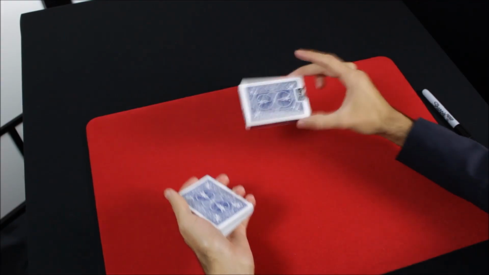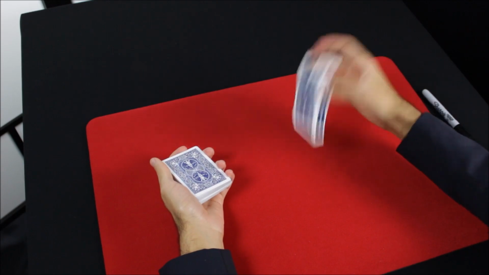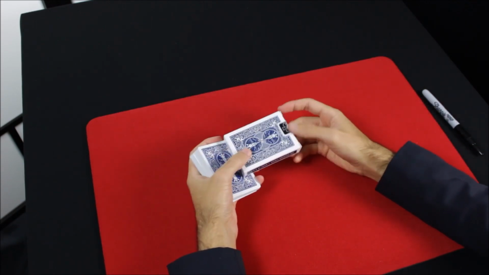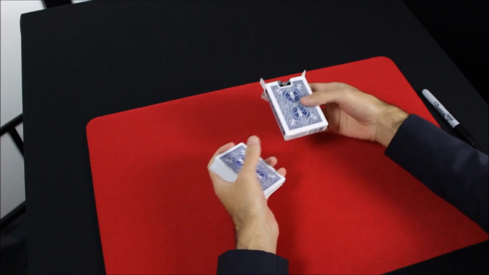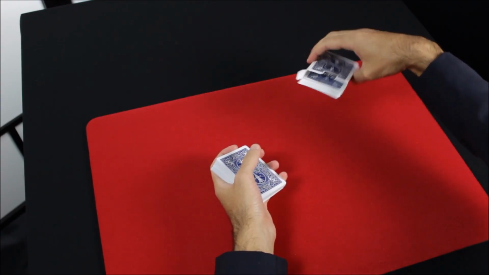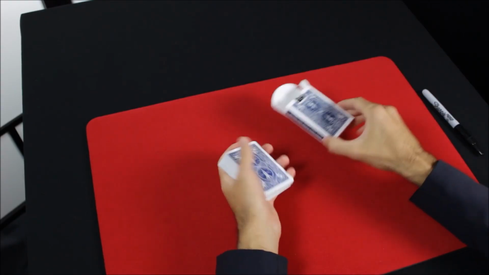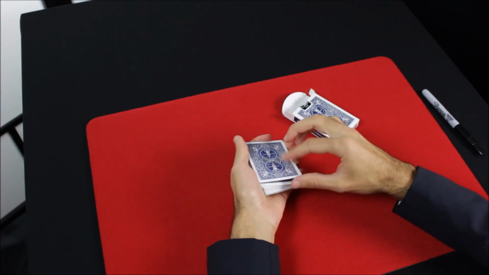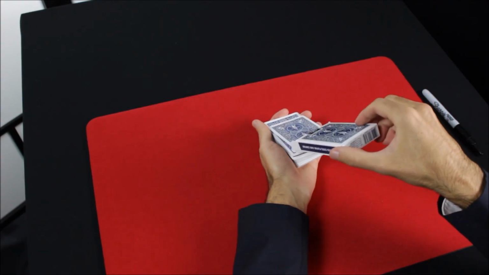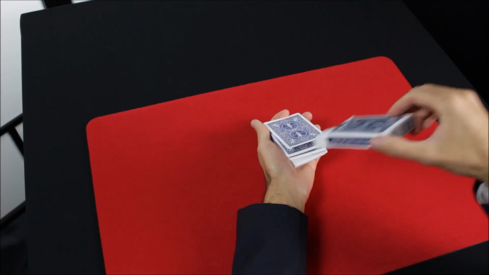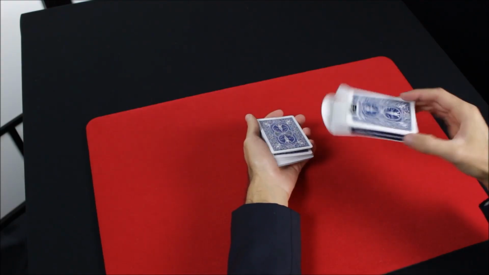Okay, we can hear there is one card inside the box. You can open the box and show that now there is one card inside. When you show, at the same time you take a break here because you have the selected card. So now we have two cards, and you make the double lift.